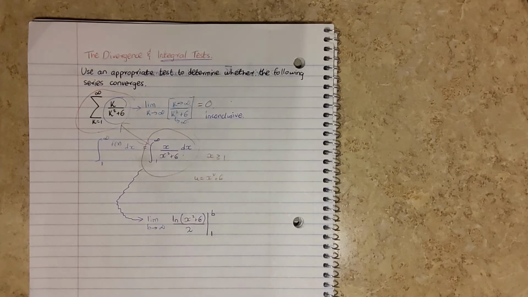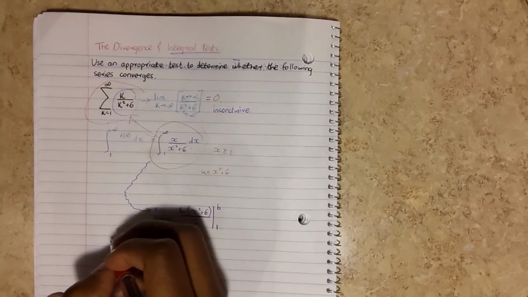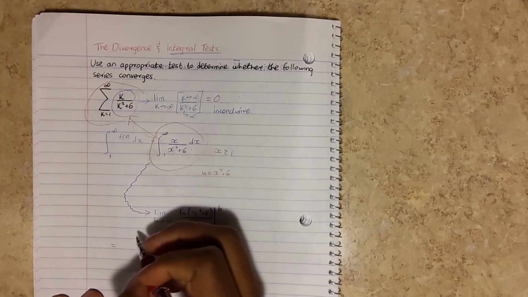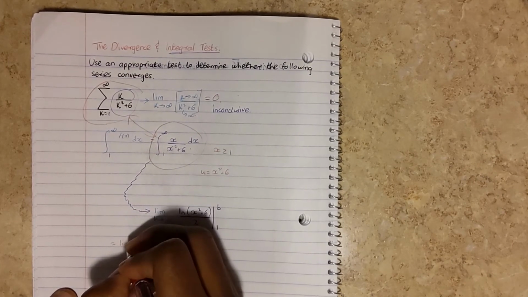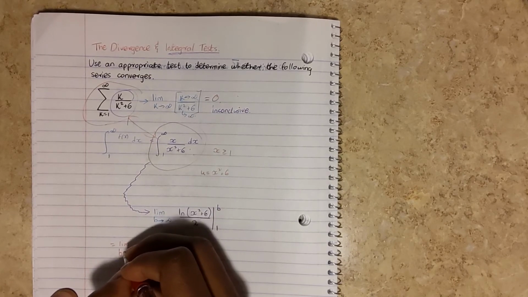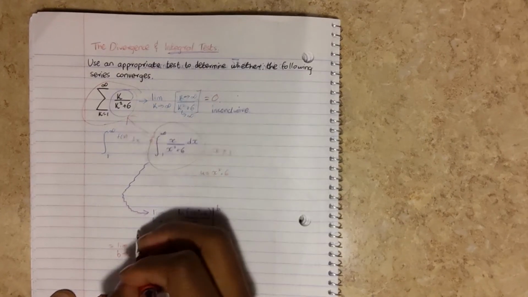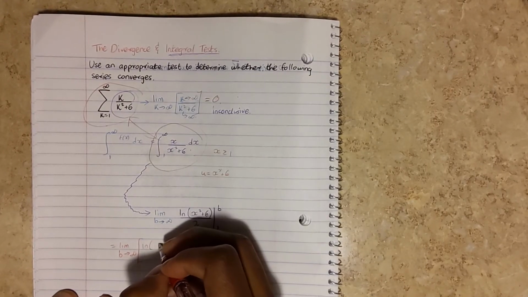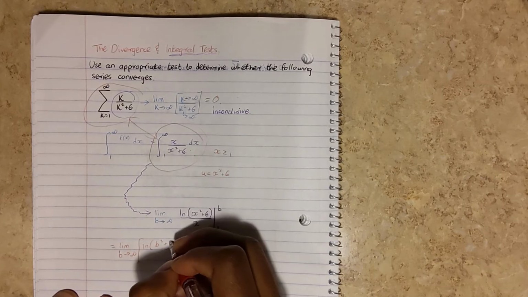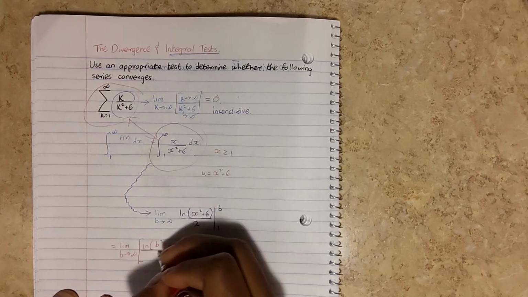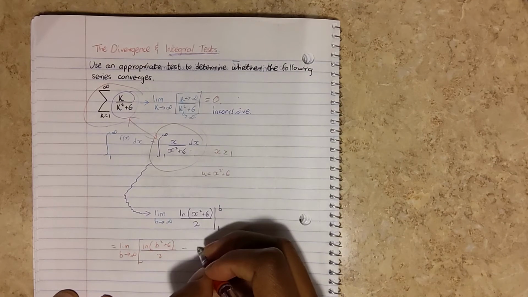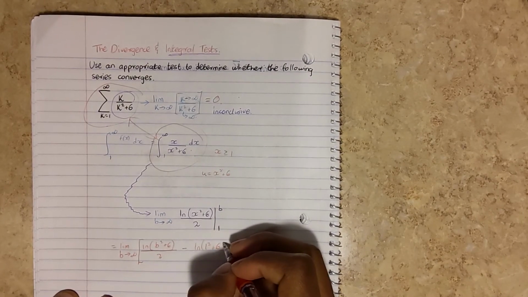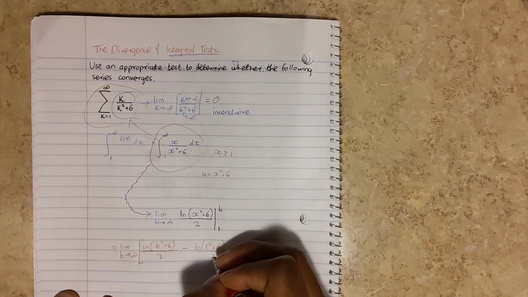So eventually what I'm gonna get over here is, let's see, I'm gonna put these values over here, completing the integral. So you got the limit as b approaches infinity of ln of b squared plus 6 over 2 minus ln of 1 squared plus 6 over 2.